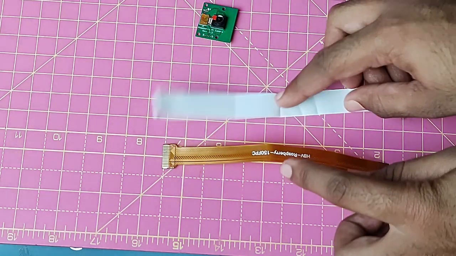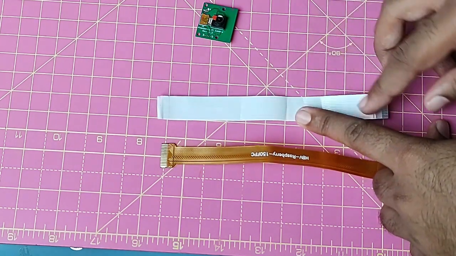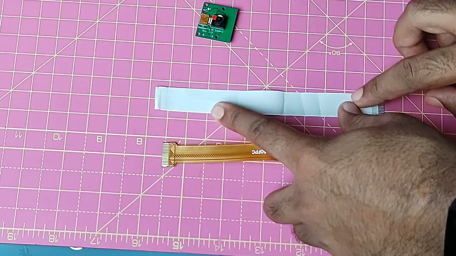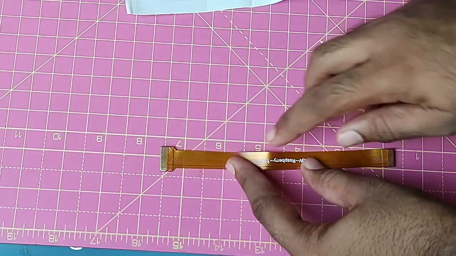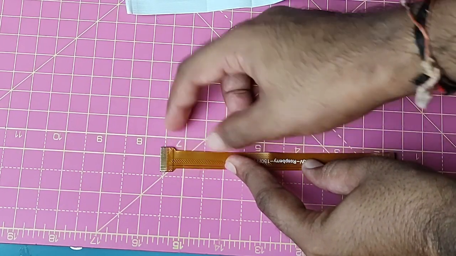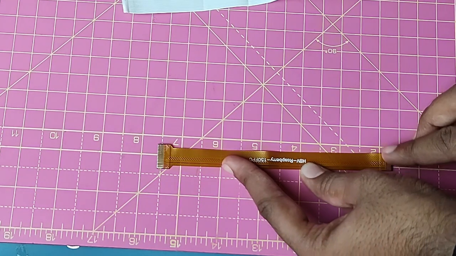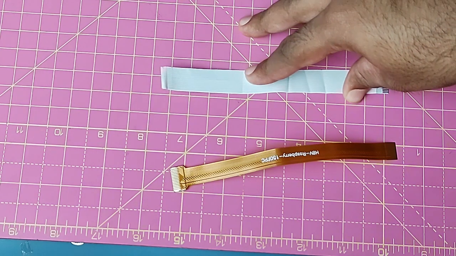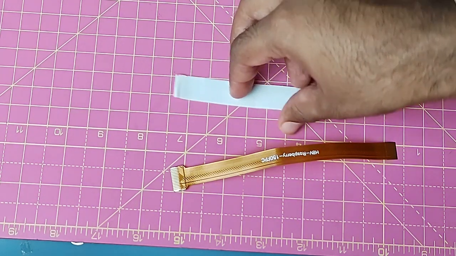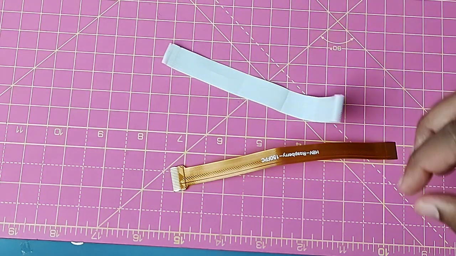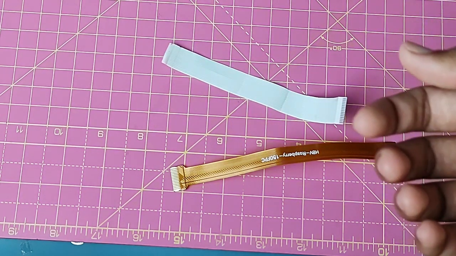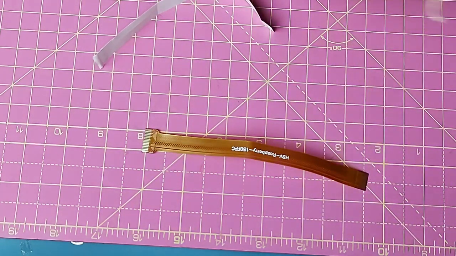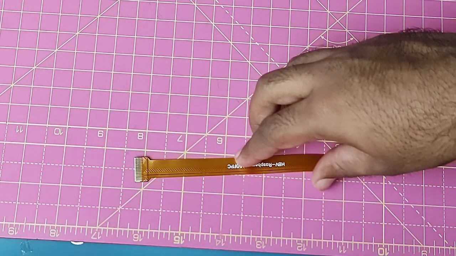You can see there is some basic difference between these two cables. Here both ends have the same width in this cable, but in this cable one end has a large width and one end has a smaller width. For the Raspberry Pi 3B and Raspberry Pi 4B, we use this white cable, but for the Raspberry Pi 0W or all the Pi 0 family, we use this cable. So we are going to use this cable to interface these two modules.